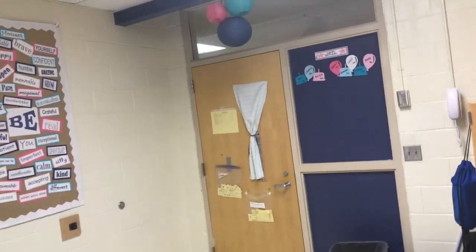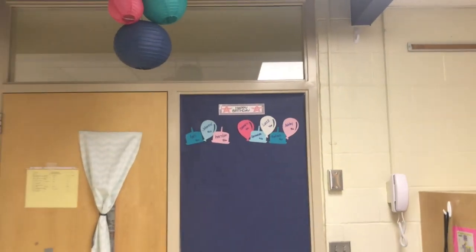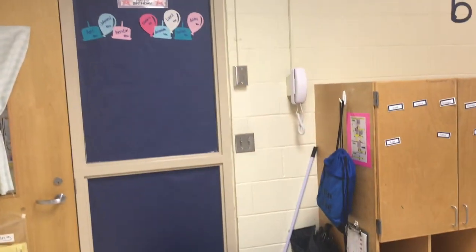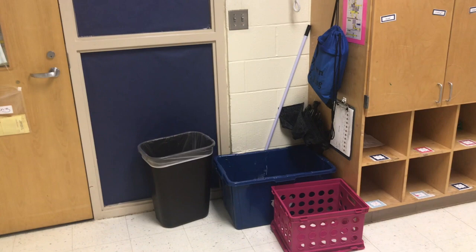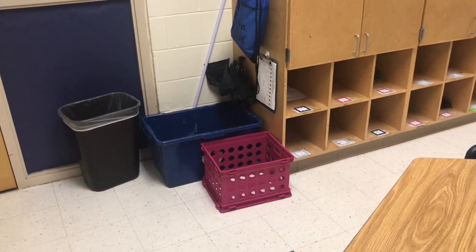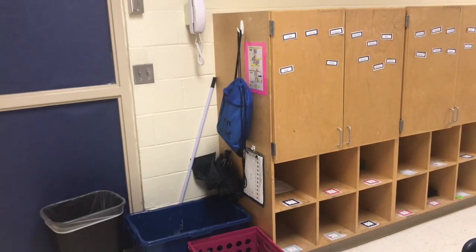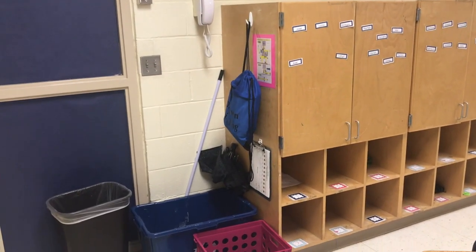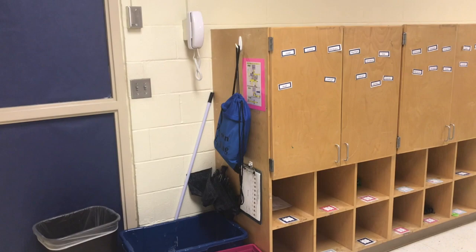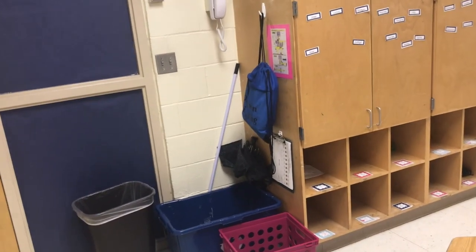And then lastly, we go back to the door and I have my birthday wall. So for now it's just August and September. And then there is the trash recycle bin. They put their lunch bags in that pink crate. My emergency backpack, my bus list, emergency route, exit, and then my umbrella for those rainy days.